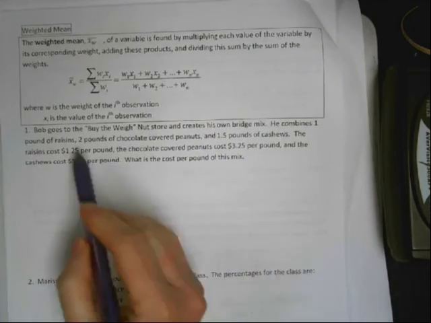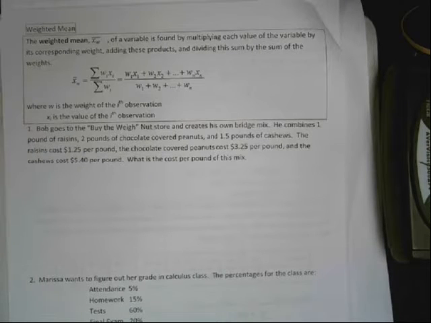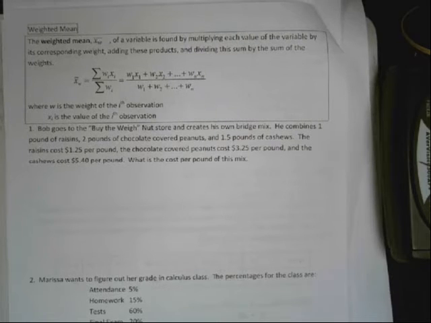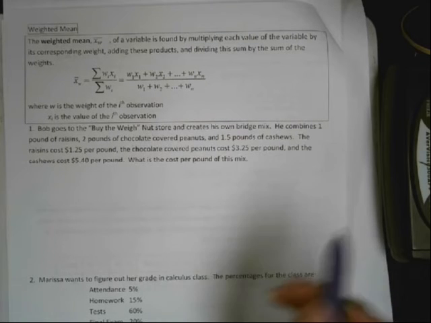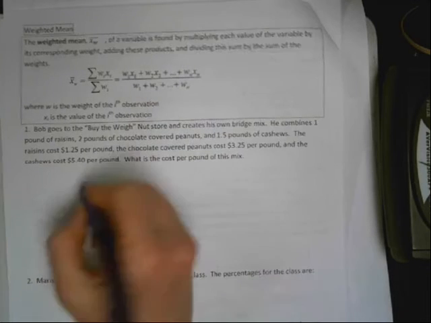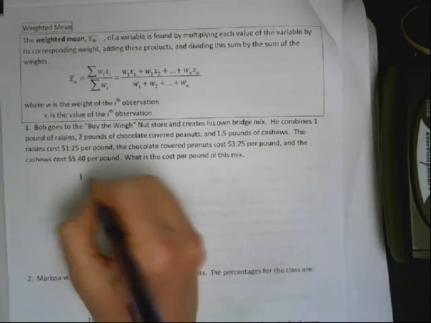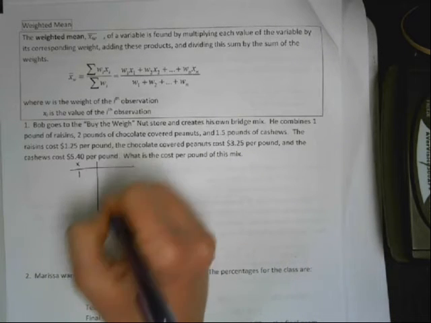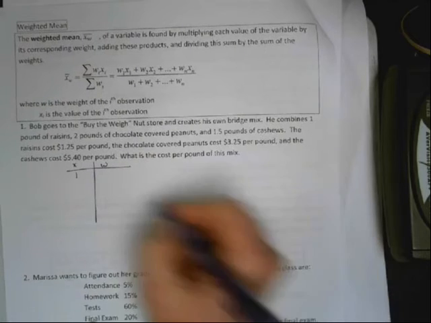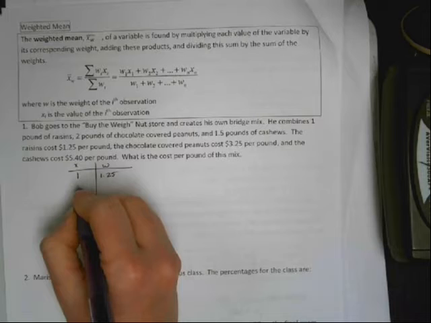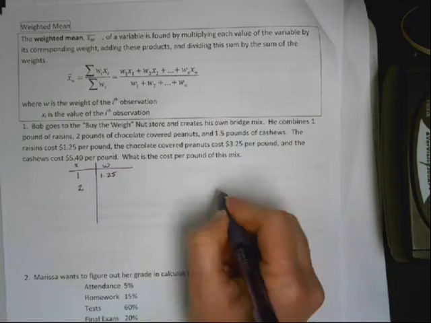So Bob goes to the Nut store and creates his own bridge mix. He combines 1 pound of raisins, 2 pounds of chocolate-covered peanuts, and 1.5 pounds of cashews, and they give the cost of the raisins, the chocolate-covered peanuts, and the cashews. So this is my x, and those are my w. Raisins cost $1.25. Peanuts, $3.25.